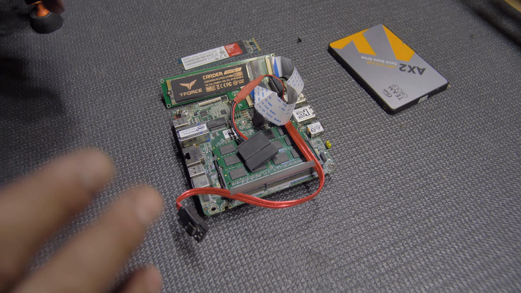So I'm going to go ahead and get all of this put back together so that I can then record the rest of this video, where I'm fumbling around with Proxmox and showing you guys exactly what I'm going to end up doing here. So I'm going to get all this put back together, and I'll see you in just a little bit.